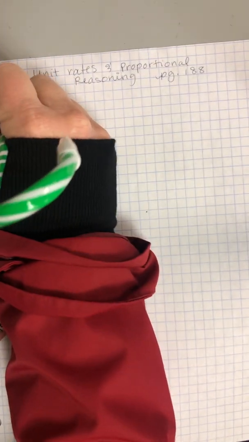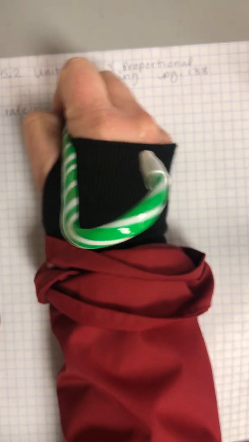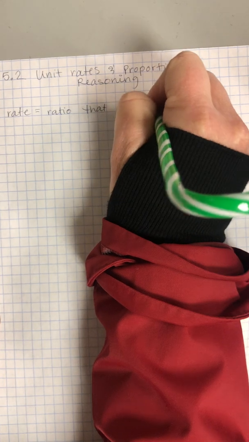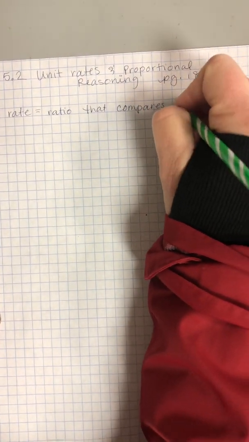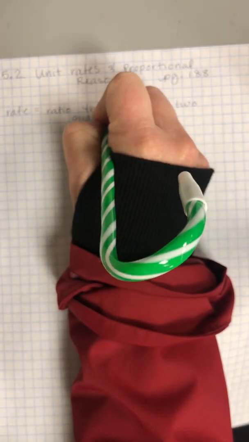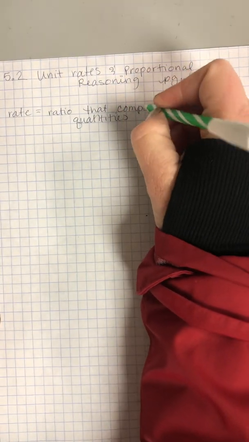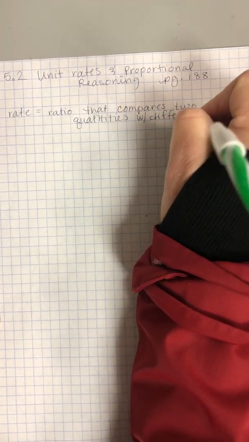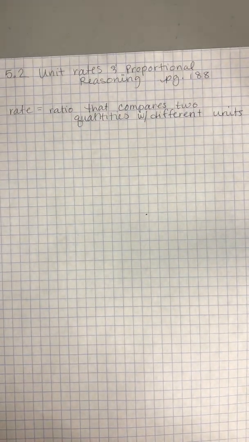Okay, so a unit rate. If we talk about just the rate, a rate is a ratio that compares two quantities with different units. So I most often think of a cost per pound.